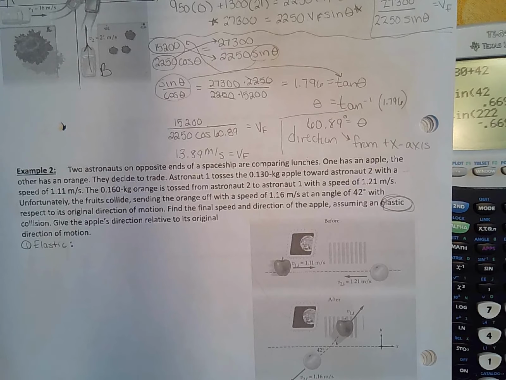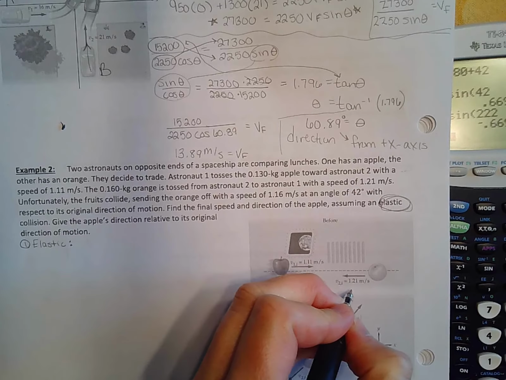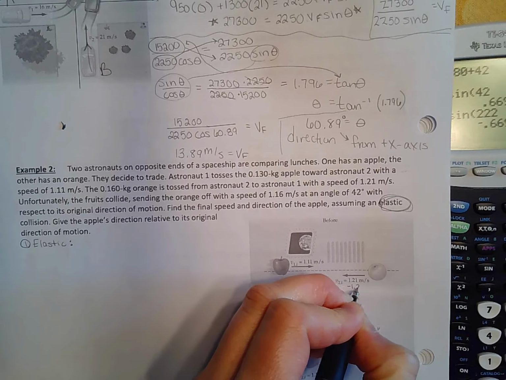Astronaut 1 tosses the 0.13 kilogram apple toward astronaut 2 with a speed of 1.11 meters per second. The 0.16 kilogram orange is tossed from astronaut 2 to astronaut 1 with a speed of 1.121 meters per second. We'll have to remember to make that negative since it's going left. In fact, I'm going to make it negative right now so I have that visual.